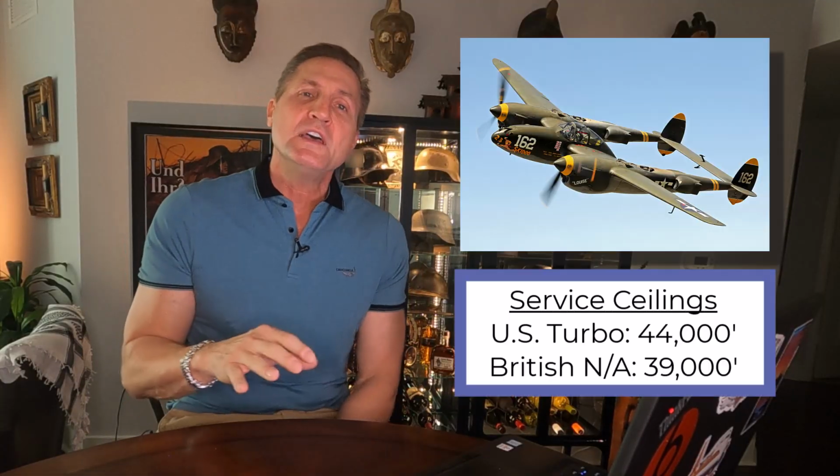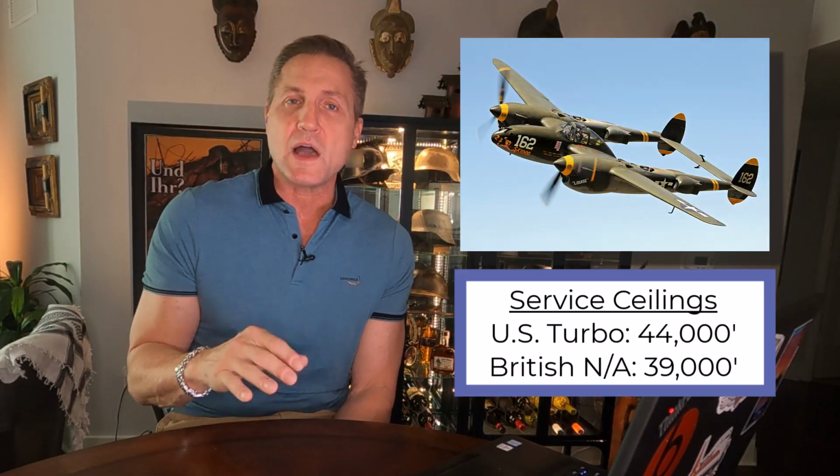The P-38 Lightning had turbochargers on it, at least the US version of it did. When the British got their non-turbocharged version of the P-38 Lightning, they complained and said that they'd been ripped off during World War II and that it was the castrated P-38 Lightning. So even with turbochargers on it, the P-38 Lightning achieved a service ceiling of 44,000 feet. Now, the service ceiling is when your ability to climb more than 50 feet per minute ends.